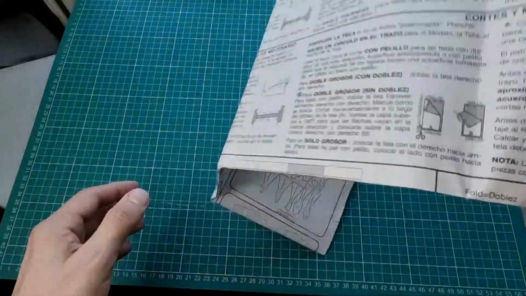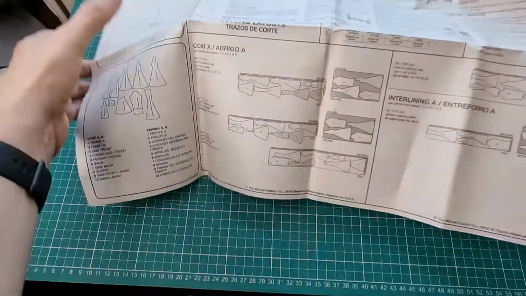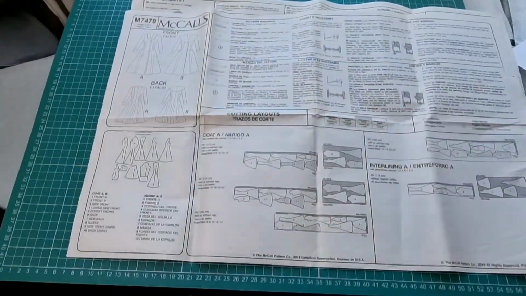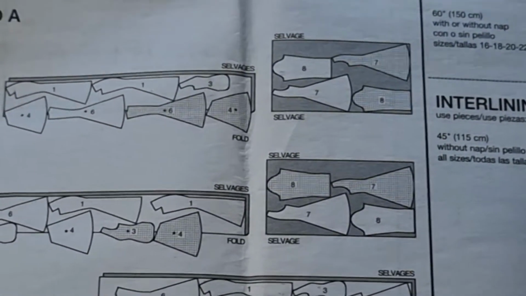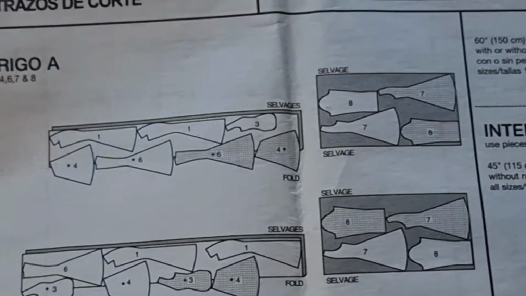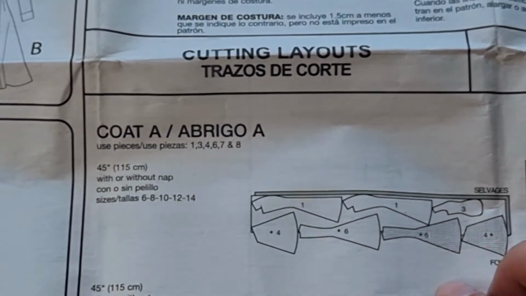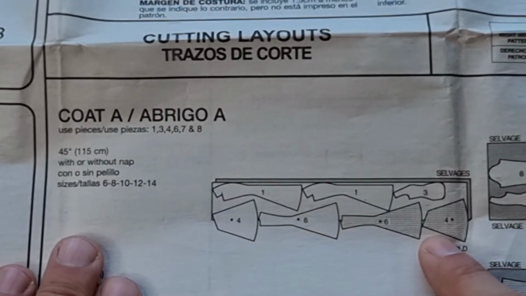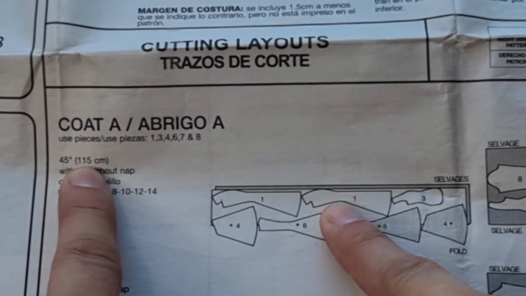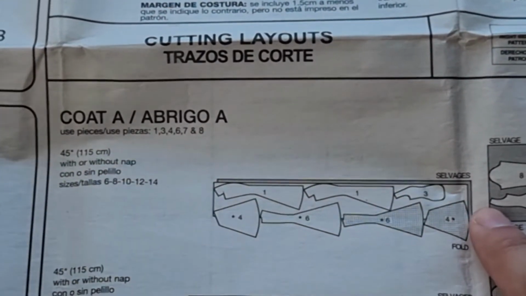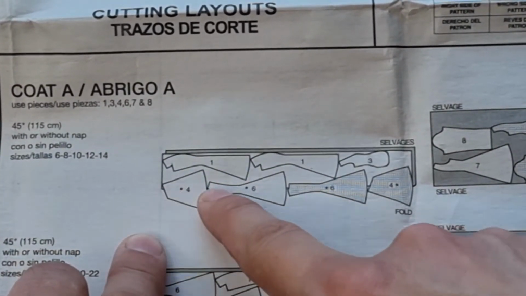Now, the layout shows the approximate places of the pattern pieces on the fabric, but I find that in most of these they are very wasteful. So this down here at the bottom is the layout. What it's telling you here is if you're making coat A, this is how it's suggesting you lay out your fabric pieces. You can see that this is a narrow piece of fabric, 115 centimeters, and they folded it in half lengthwise, so selvage to selvage. So both selvage edges are here, and this is the fold line just underneath here.